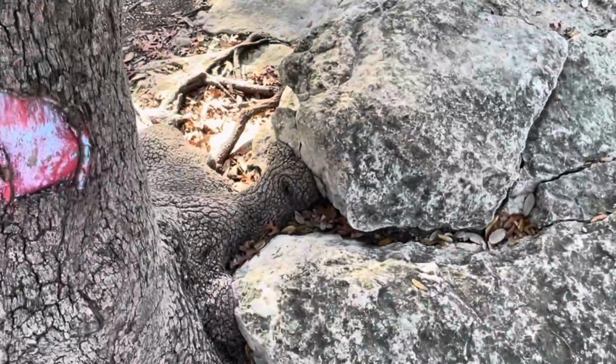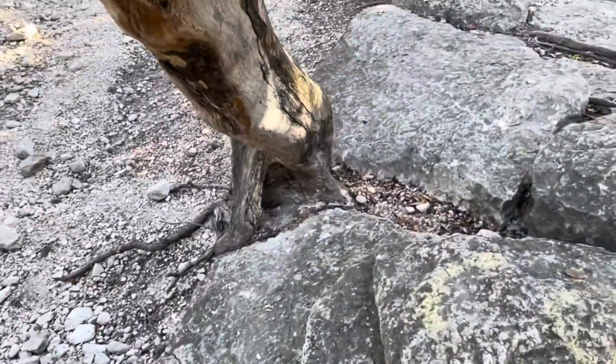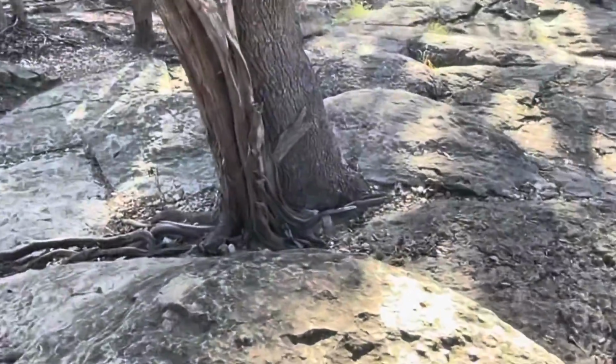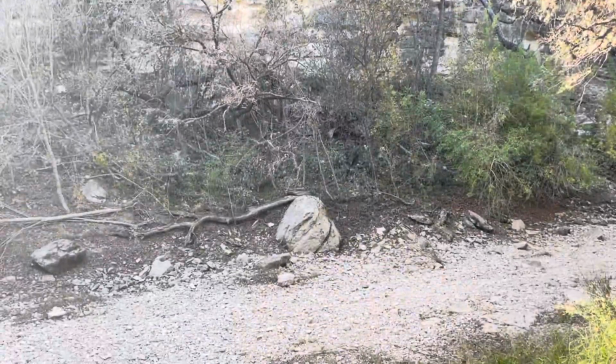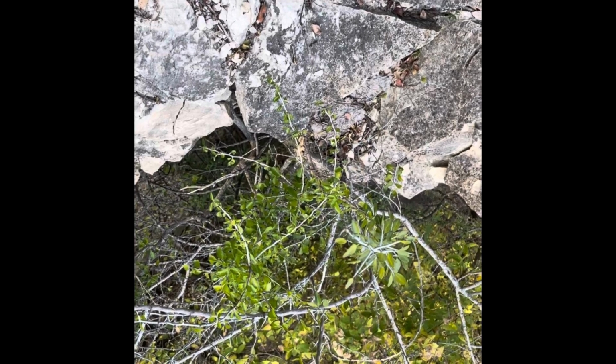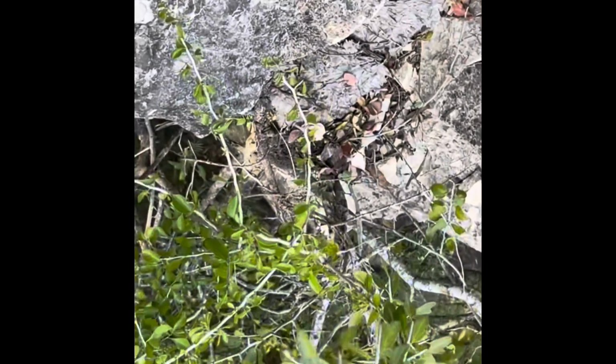And as you can see here, there are 1, 2 coming up right here. Yeah, here's the second one. And the third one coming up here. Some examples of biotic weathering. Here's some more biotic weathering.